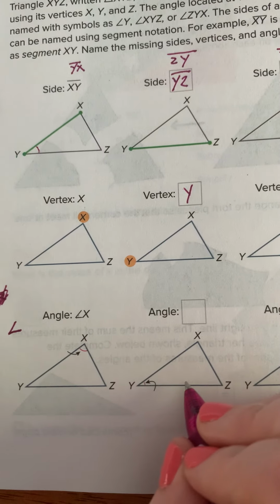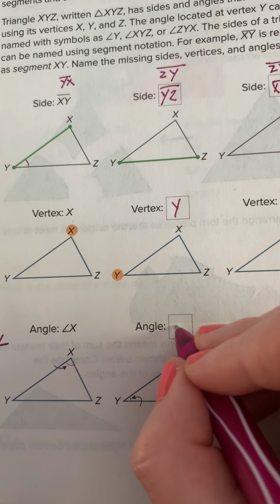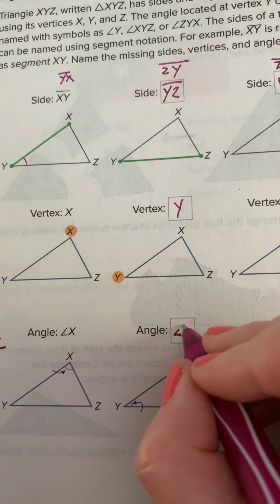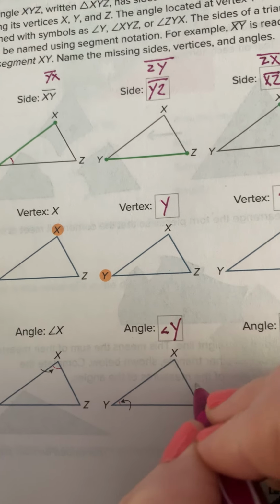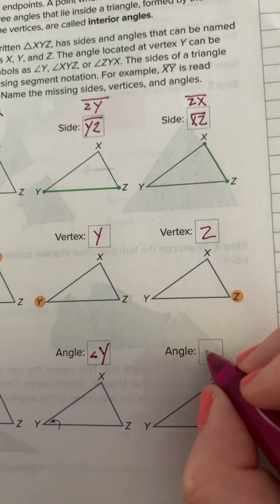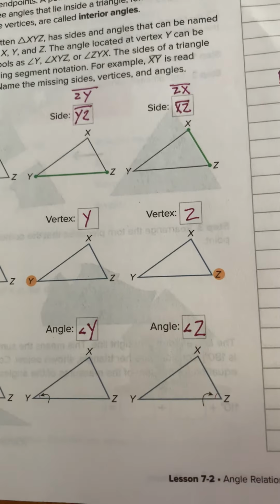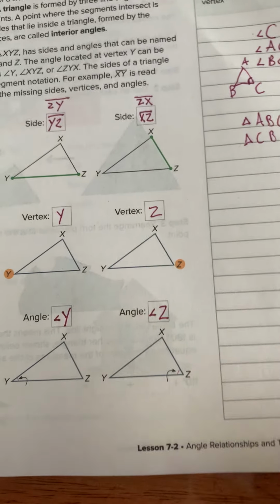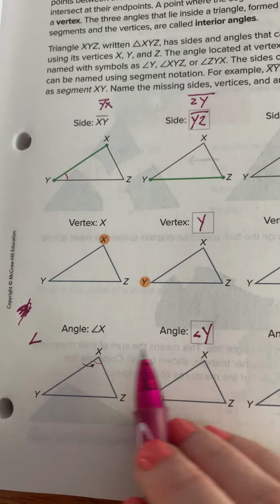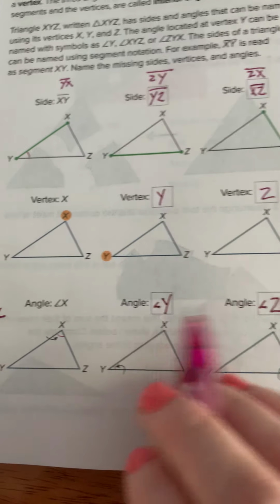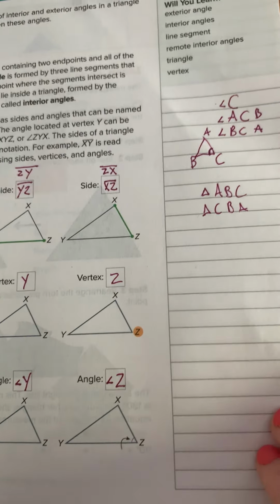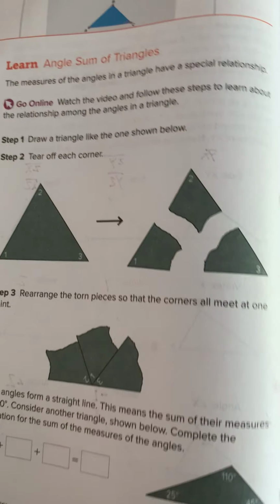So this is angle X. What angle is this? Angle Y. So we put an angle Y. Over here, this is angle Z. So you put an angle symbol and Z. And obviously mine aren't that perfect, but you still get the point. Just make the angle perhaps a little bit smaller so it doesn't look like an L when you're handwriting them. Okay, wow, that was 5 minutes. That took way too long, I'm sorry.